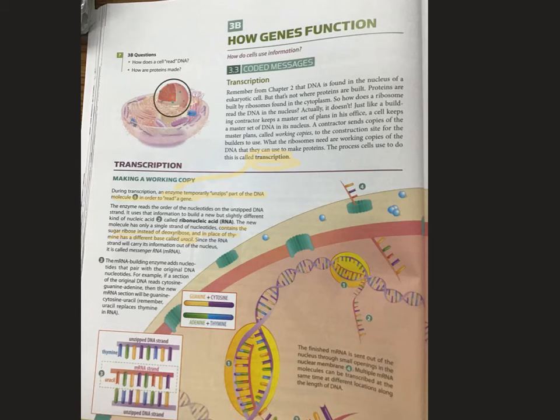Well, now in this process, uracil is taking the place of thymine to combine with adenine, okay? So right here is another place you can see it highlighted. Remember, uracil replaces thymine in this RNA process, okay? Only in the RNA process.